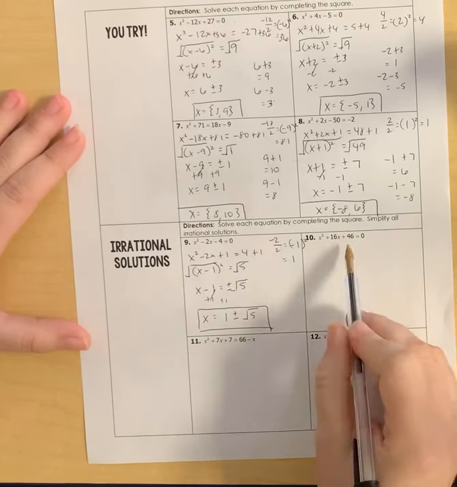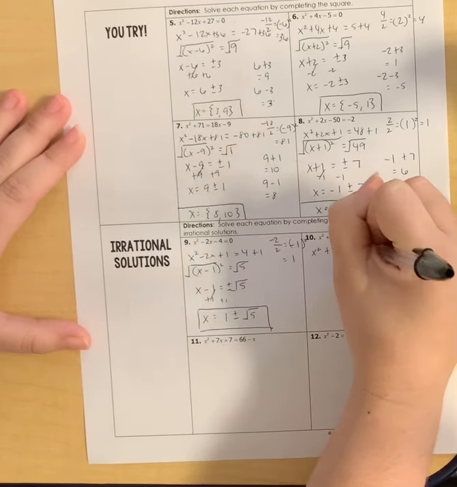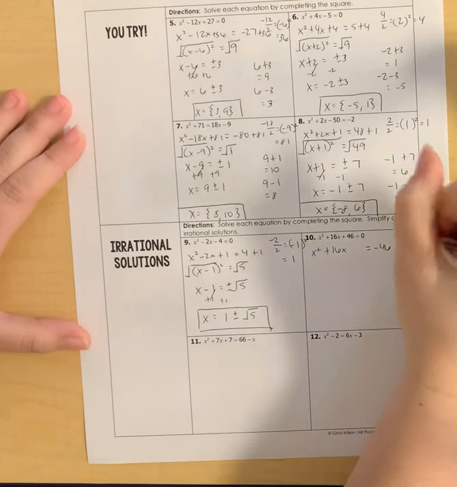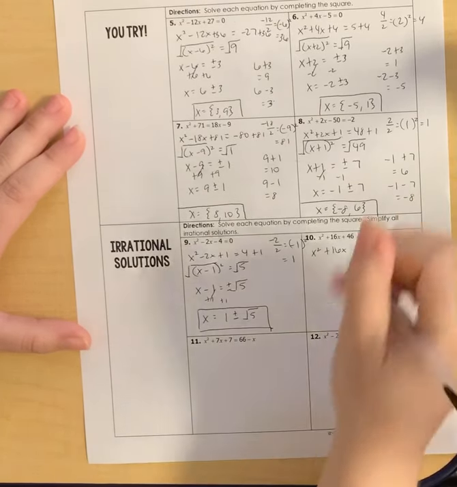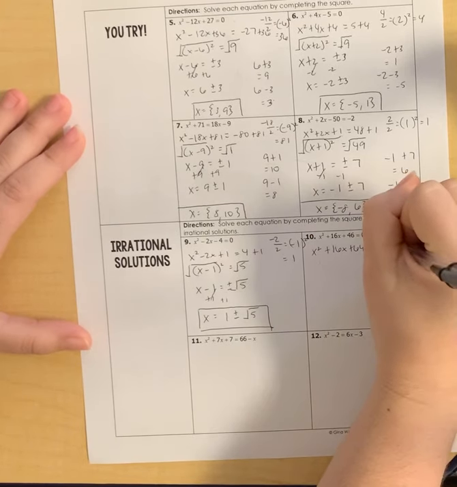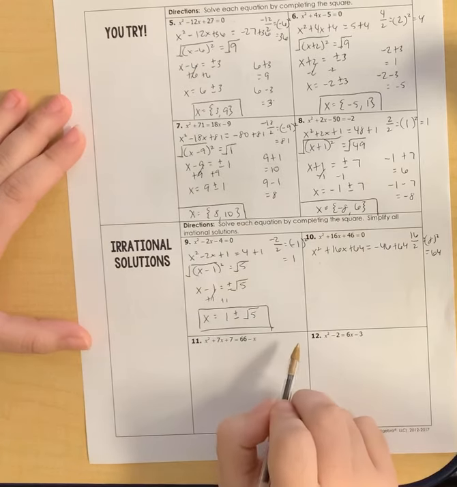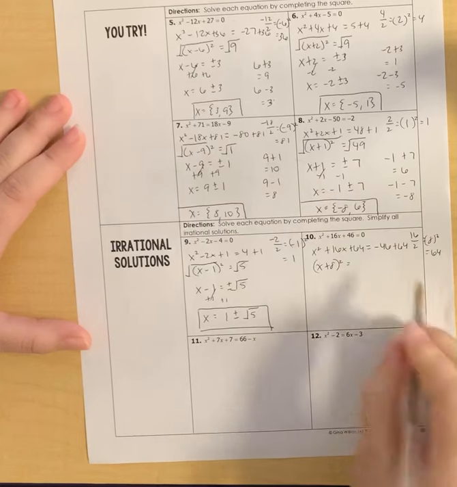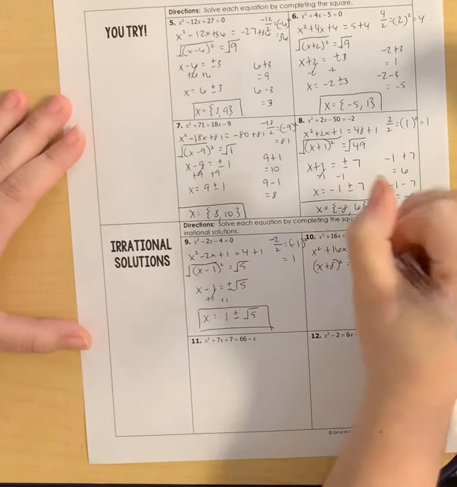Okay. Number 10, we want to move the 46 over. So x squared plus 16x, leave a gap, minus 46. Take your b, which is 16, divide it by 2, get 8, square it, you get 64. So we're going to add 64 on both sides. What multiplies to give you 64 and adds to give you 16 is 8 and 8. So you say (x plus 8) squared equals negative 46 plus 64 is 18.